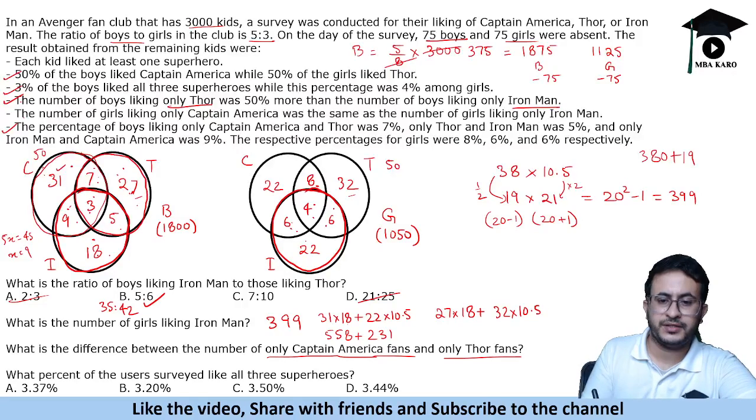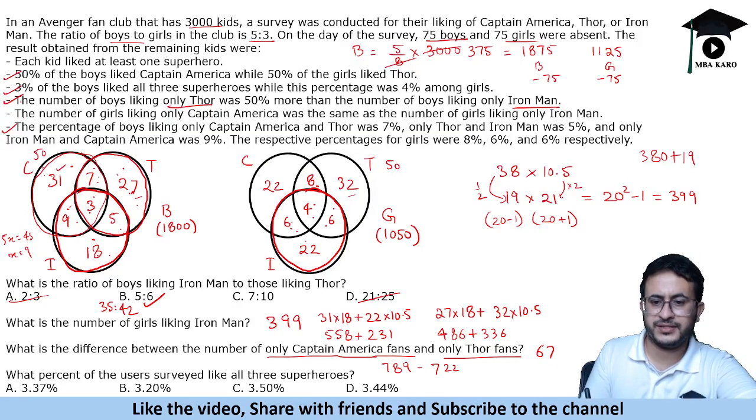value is 27 into 18, 27 into 9 is 243, double is 486, and this is 320 plus 16, 336. Okay, so this comes as 789, and this is 720. So the difference comes out to be 67.